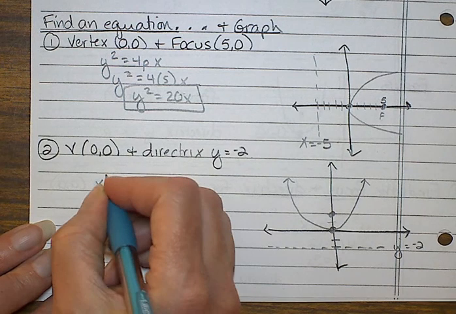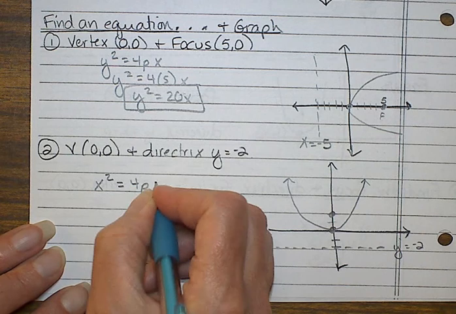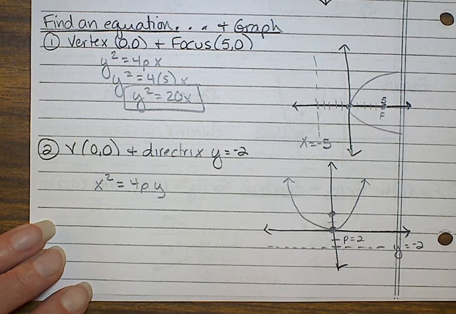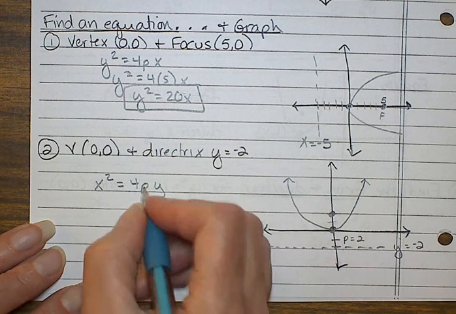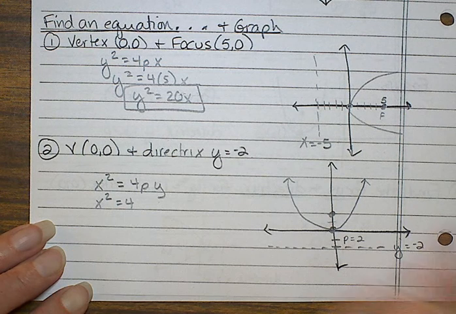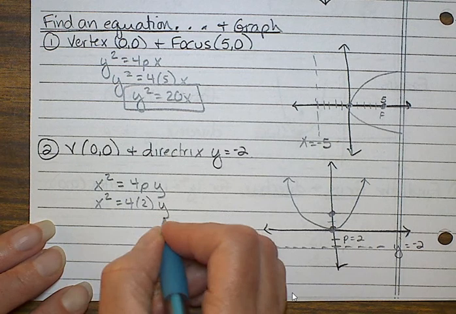So my new standard form of this equation is x squared equals 4py. And then I've been using a distance of 2 for your p value. So just plug in 2 for p. 4 times 2 times y, and simplify it.